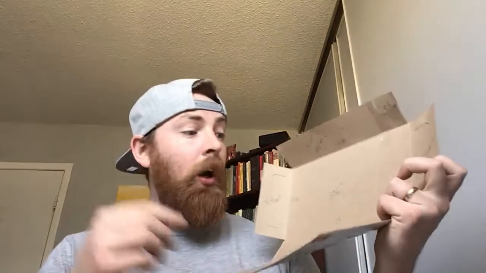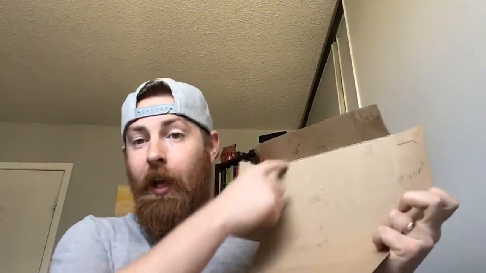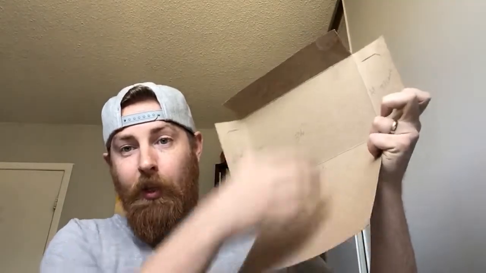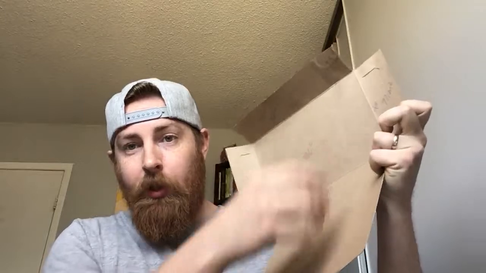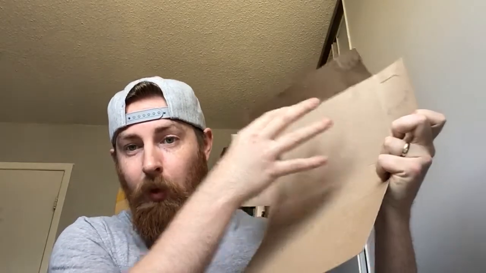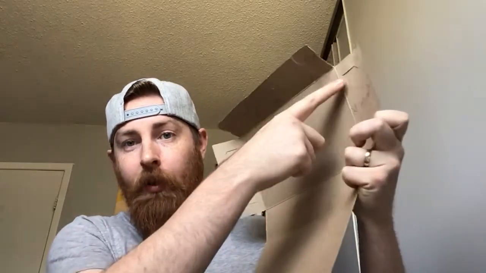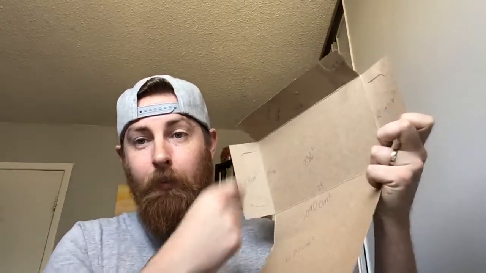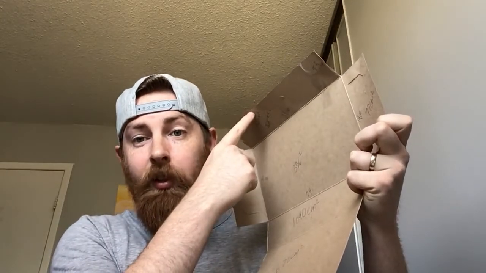Just use a ruler. Make sure you write stuff down as you go. All you're doing is finding the length and the width of one rectangle, and you know that it has an identical partner. So you're going to find the area for this and multiply it by 2. You're going to find the area for this, multiply it by 2. You're going to find the area for the top, multiply it by 2. Take those three numbers that you get and add them together.